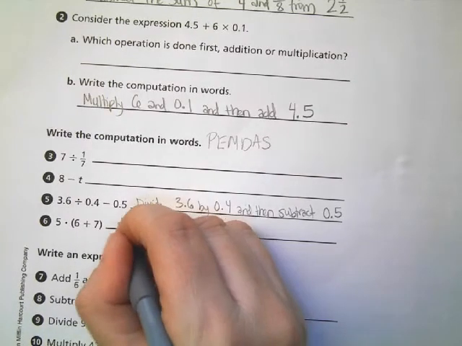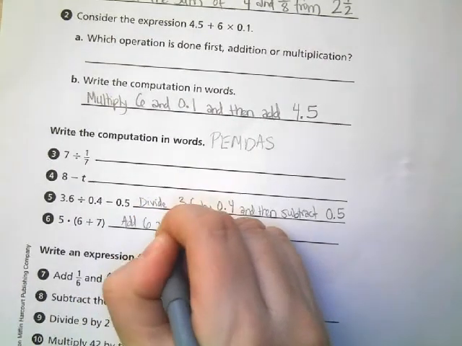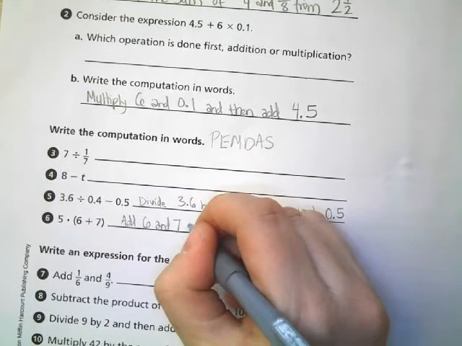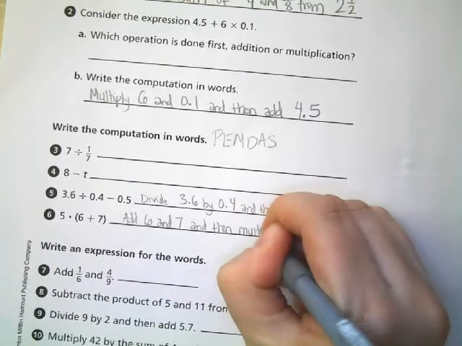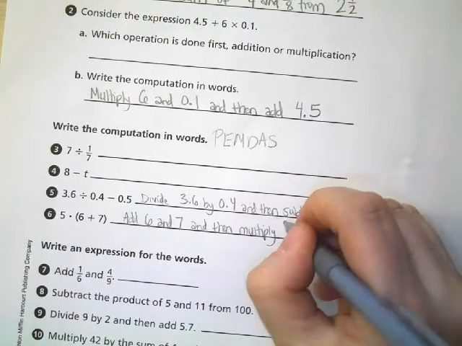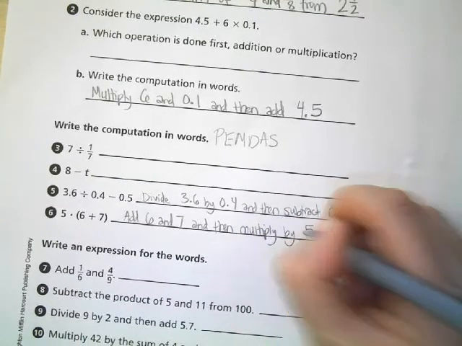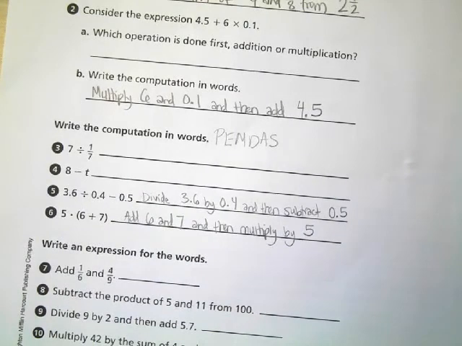Number 6, look, it's got 2 steps as well. So what do you do first here? You have to start in the parentheses. So you'll say add 6 and 7 and then multiply by 5. That's pretty easy. Look, you don't actually have to solve these. You're just writing them.